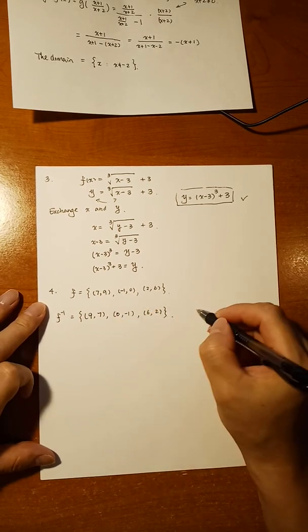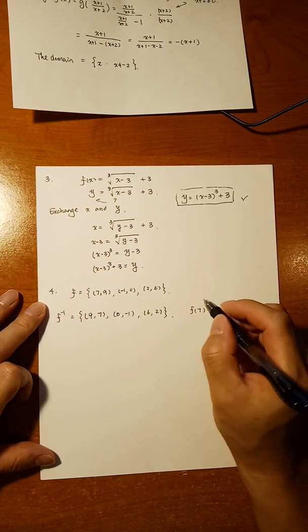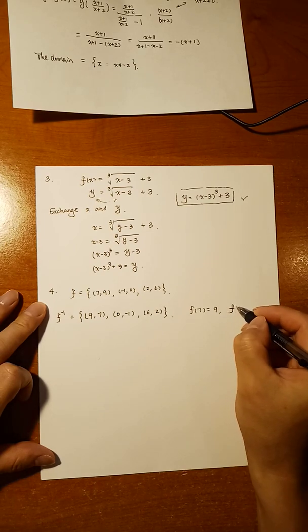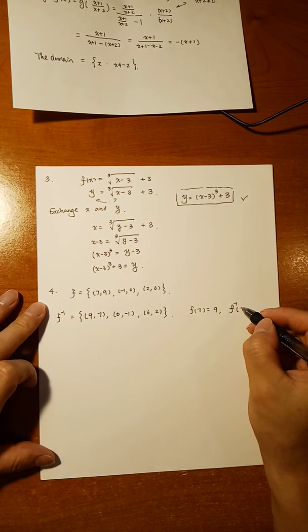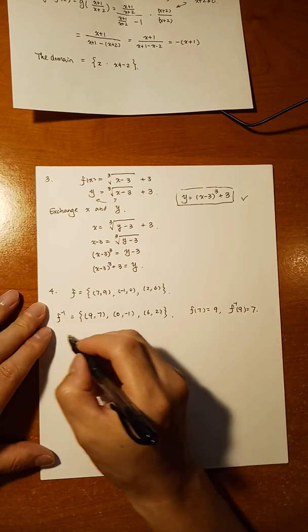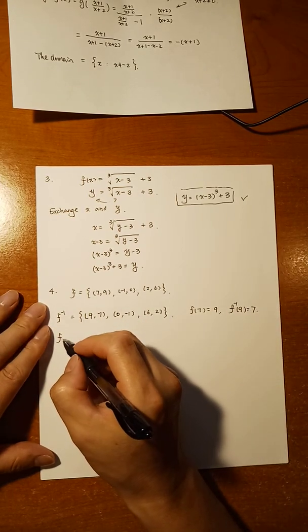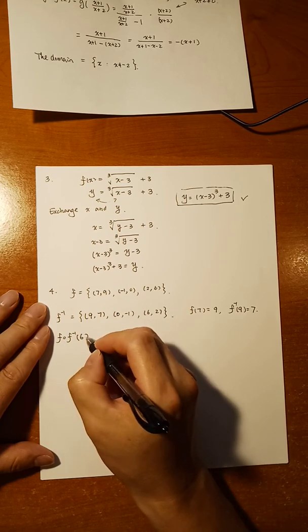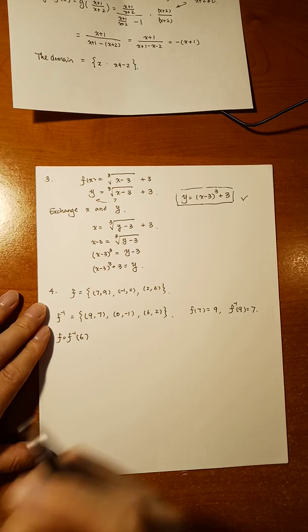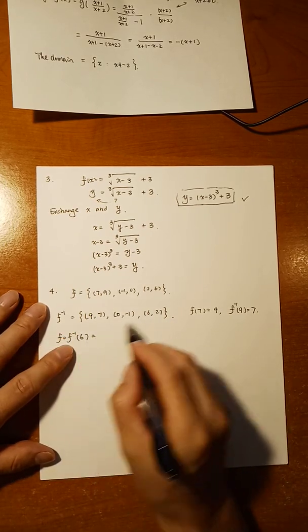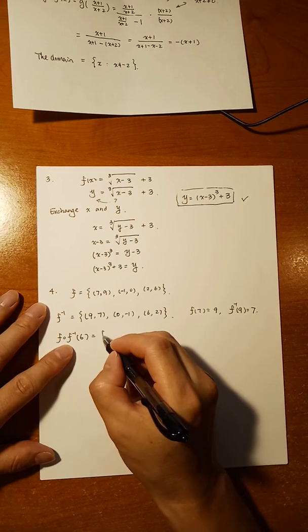And then what is F of 7? F of 7 is 9. F inverse of 9 is 7. And it's very strange, many of you put undefined. I don't know how you get that undefined. This is defined. F inverse of 6 is 2.